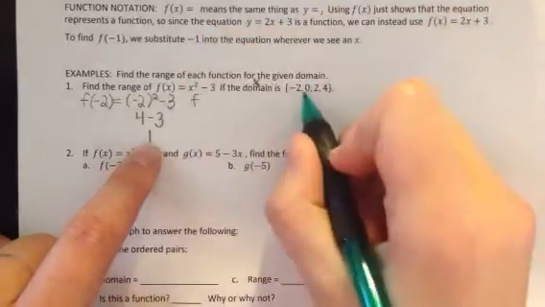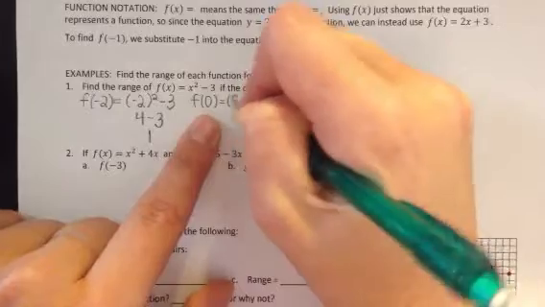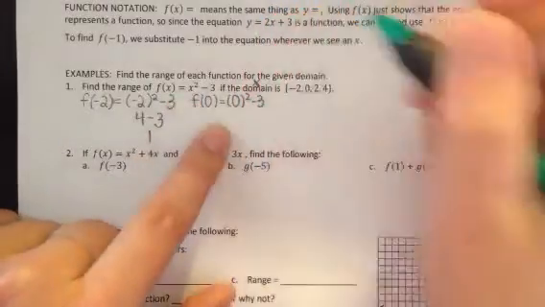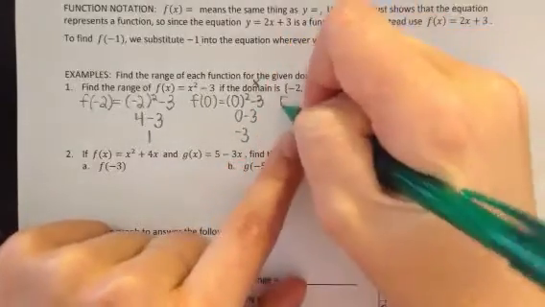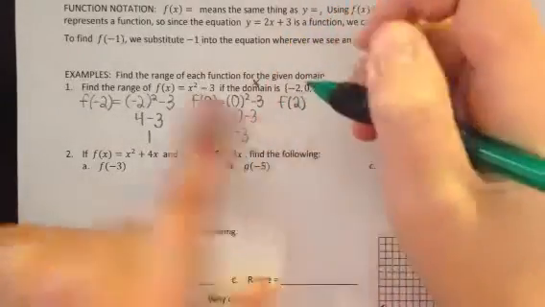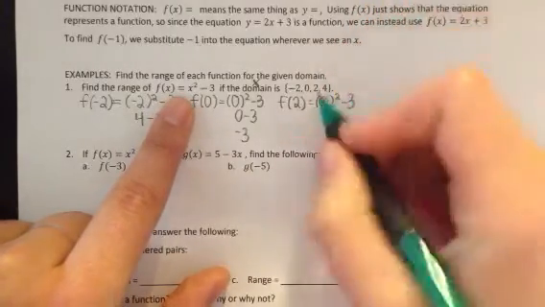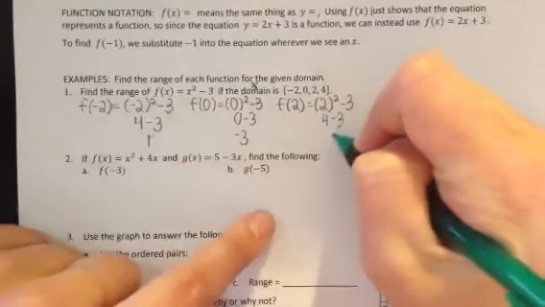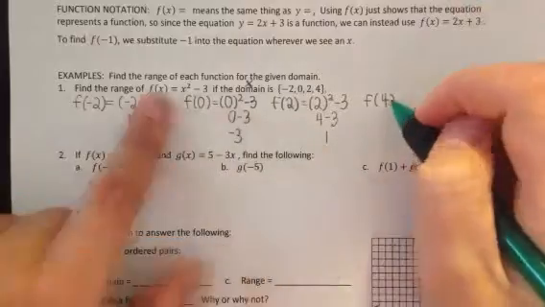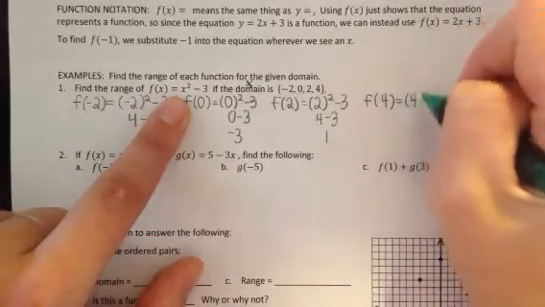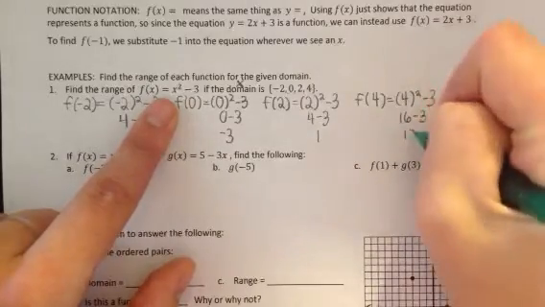Okay, let's find our next function value. Let's find f of 0. So if the domain is 0, plug in 0 where we see x. So 0 squared is 0, and 0 minus 3 is -3. Okay, the next one is f of 2. Find f of 2. So plug in 2 where you see x. 2 squared is 4, and 4 minus 3 is 1. And then last but not least, let's find f of 4. So plug in 4 where you see x. 4 squared minus 3. 4 squared is 16, minus 3 is 13.